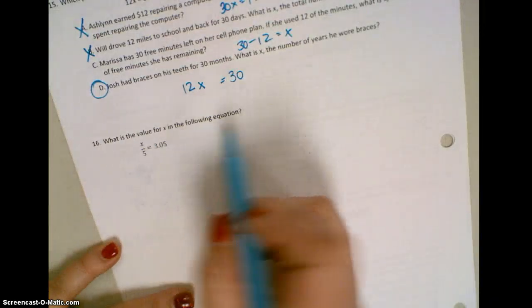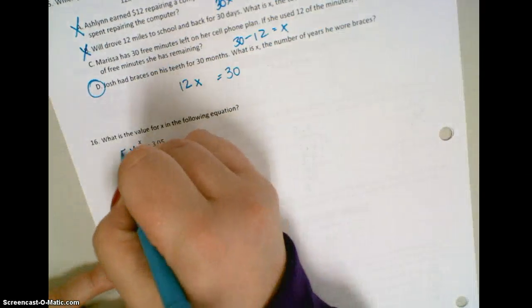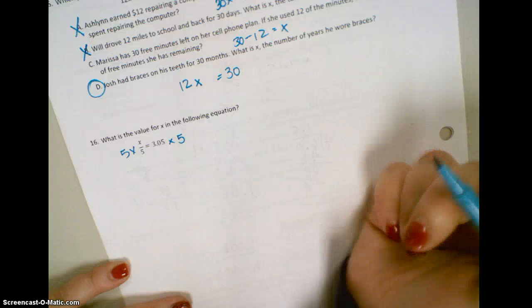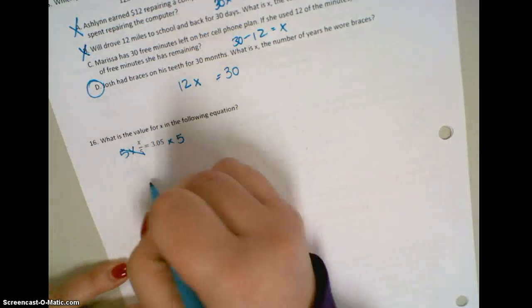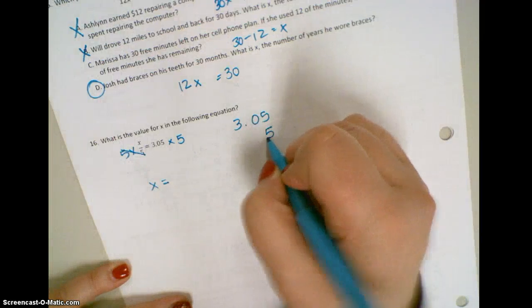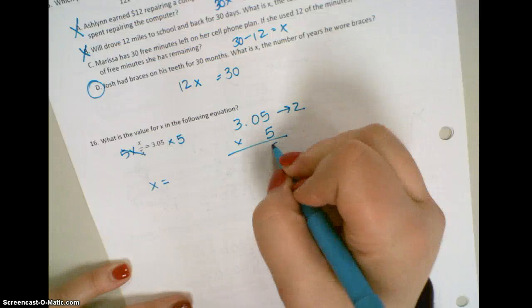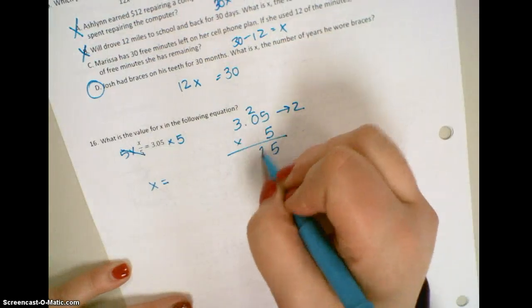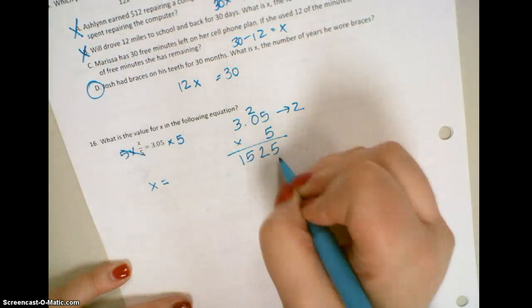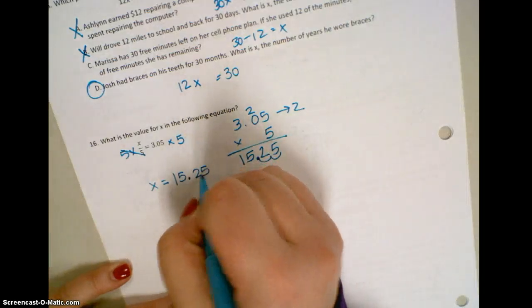What is the value for x in the following equation? Okay, so to solve this, we've been doing this for a while. I'm going to multiply both sides by 5 to get x by itself, because those are going to cancel. So x is going to be equal to 3.05 times 5. 2 decimal places, so I need 2 in my answer. This is 25. This is 2. And this is 15. 2 decimal places. So my answer would be 15 and 25 hundredths.